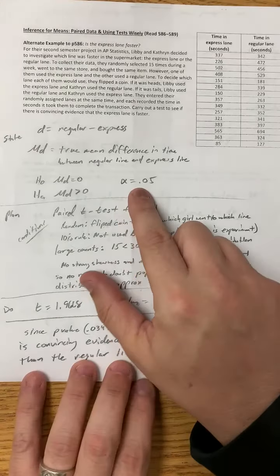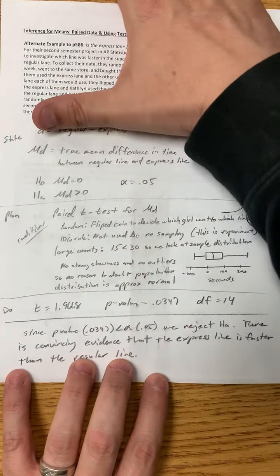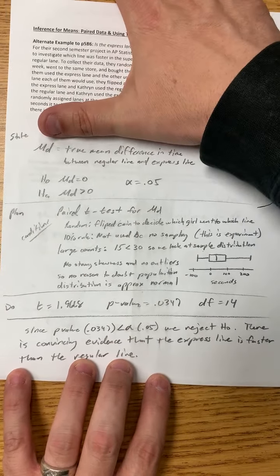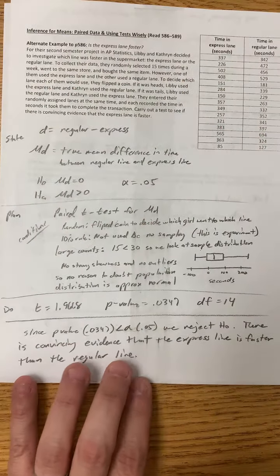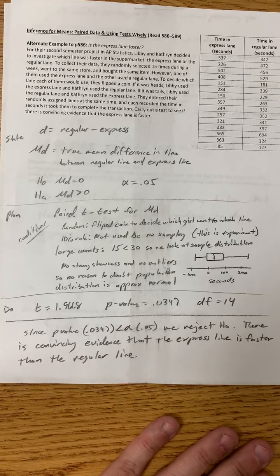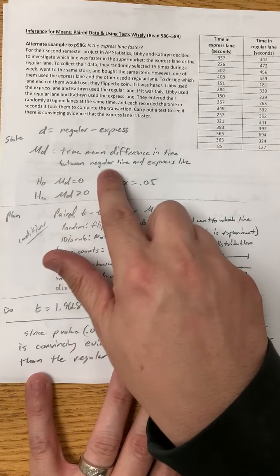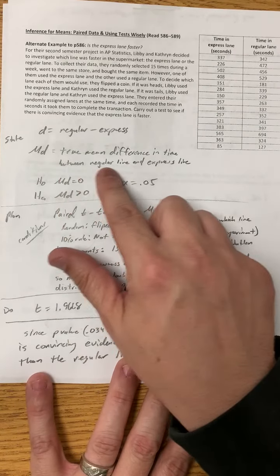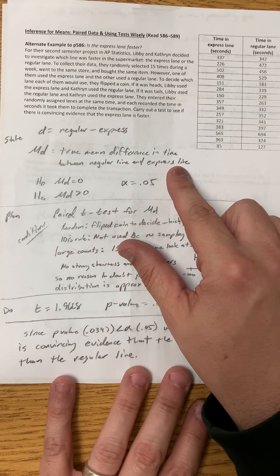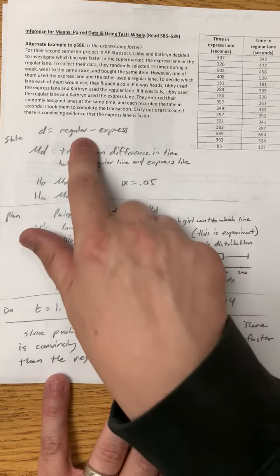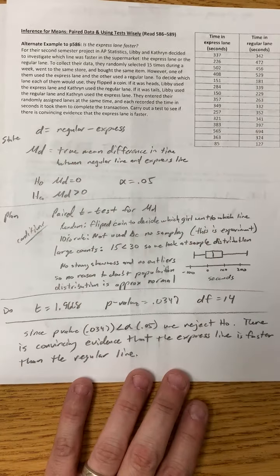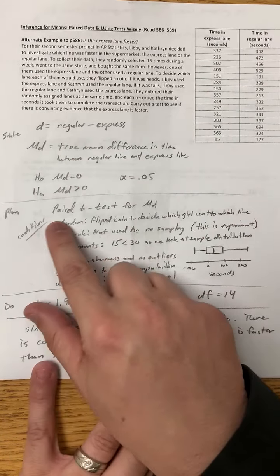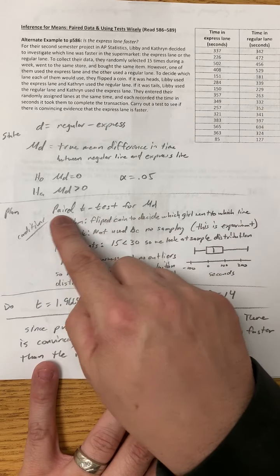All right, and then we state our alpha. Okay, again, this is not technically part of the write-up. This is me telling myself and anybody else that's the order I'm doing the subtract in. But when I say the difference between regular and express, that's an algebraic translation to regular minus express. I personally like to write it out there. It helps me out. Okay, this one is different. This gets its own special name.